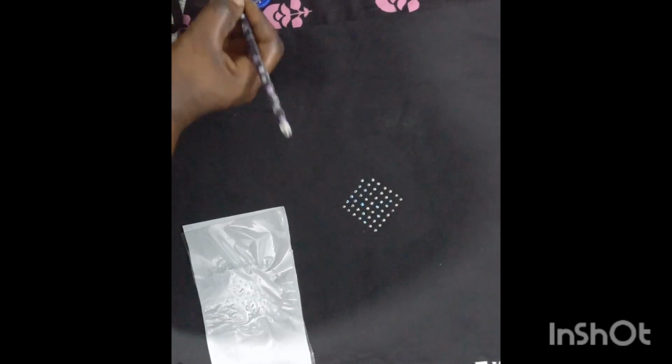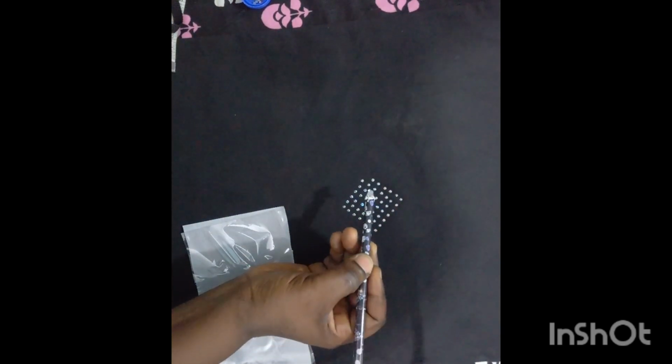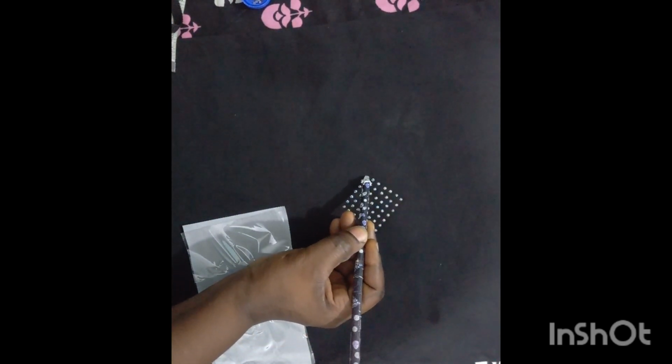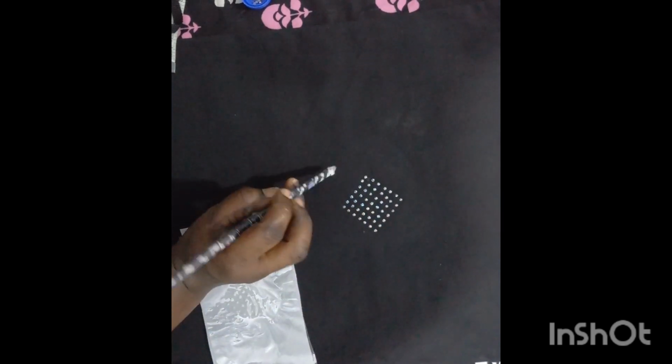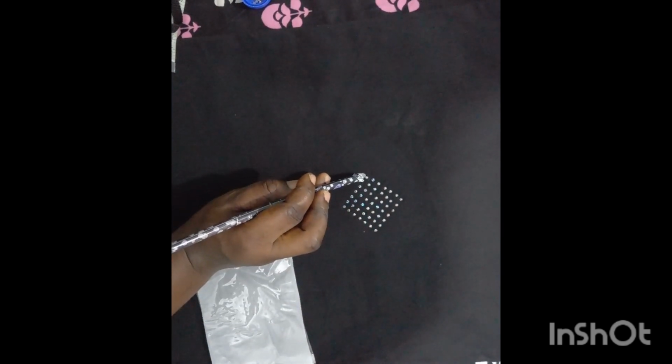Okay, so what I will do to the one that tilted, see, I'm using my picker to replace it. So I just put it, adjust it so that it's in the right location, like this one also. Then cover it and put your iron on it.